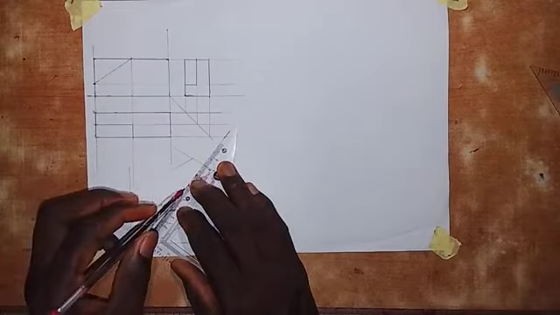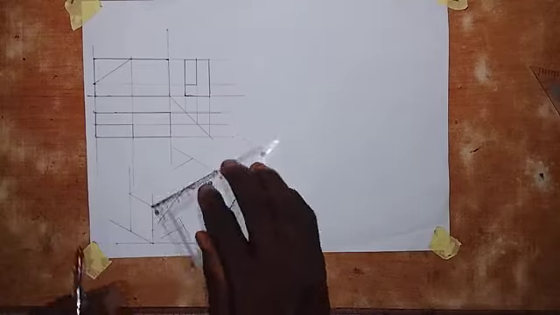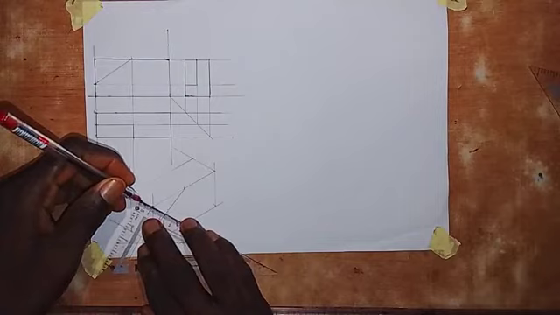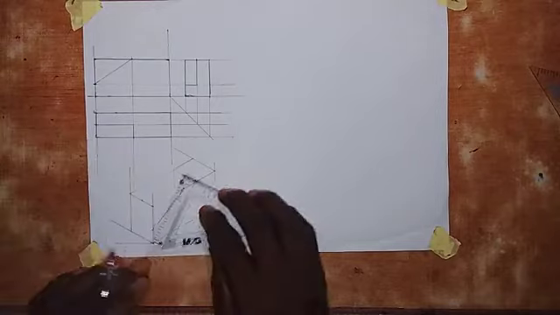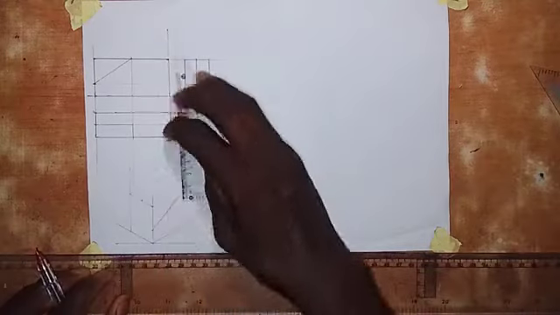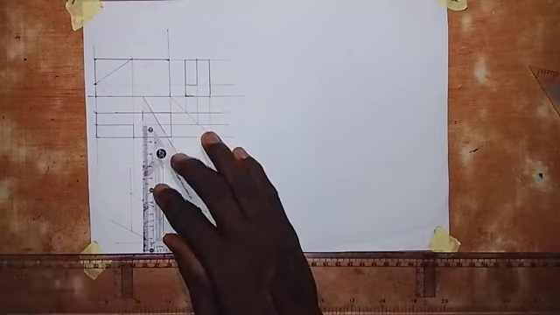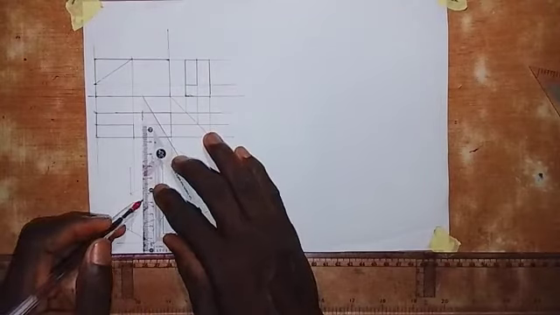Okay, we have this now. So we connect these 2 points together. So then I will come here and take a measurement of 10 millimeters, 10 millimeters to this side. Okay, so then from this point I will draw a vertical line down, so a vertical line down here like this.